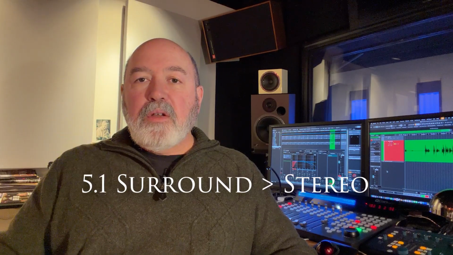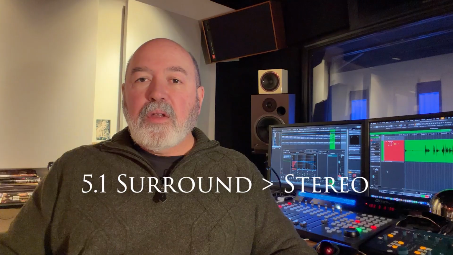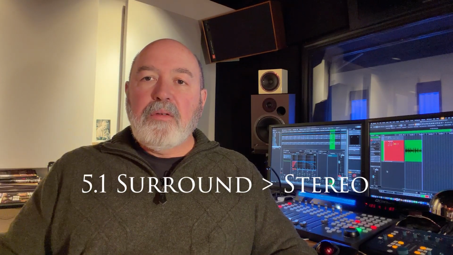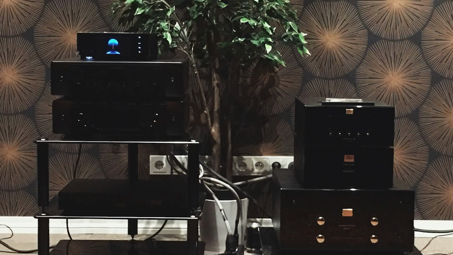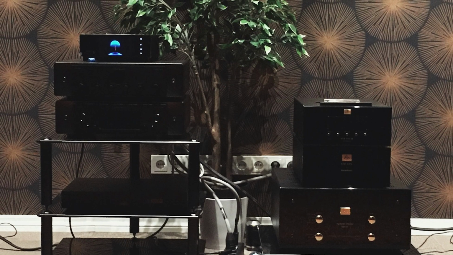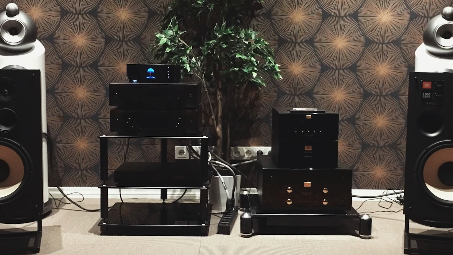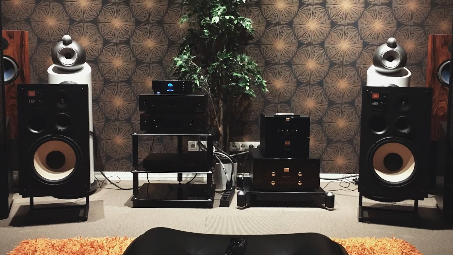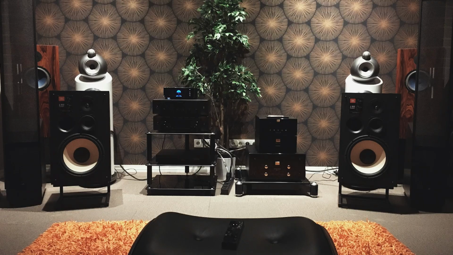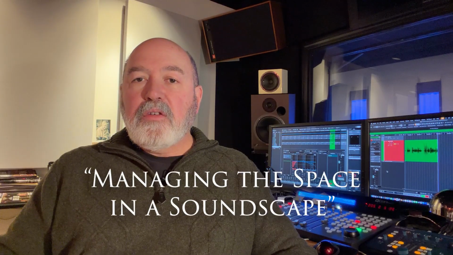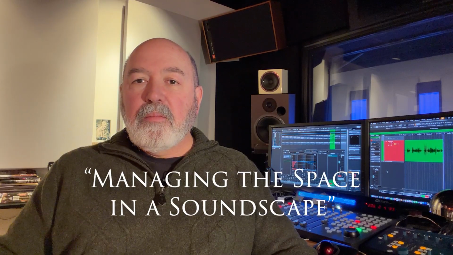Most workstations can create separate stereo down mixes on the fly that play well on headphones, laptops, TVs, airplanes, etc. If you start out with a lesser sound field like stereo and then need to deliver a surround mix, it's much more difficult. Music isn't usually produced in surround, except for maybe concert videos. But I talk about those possibilities in a related video on this channel called Managing the Space in a Soundscape.